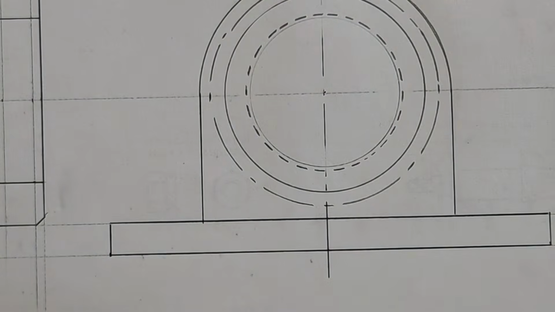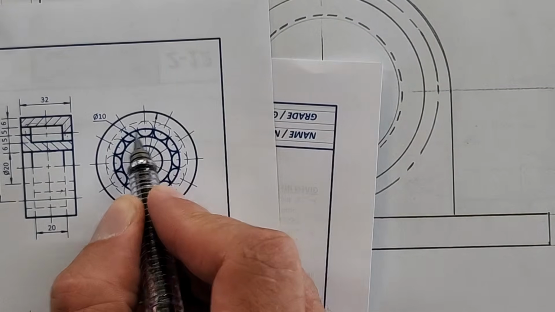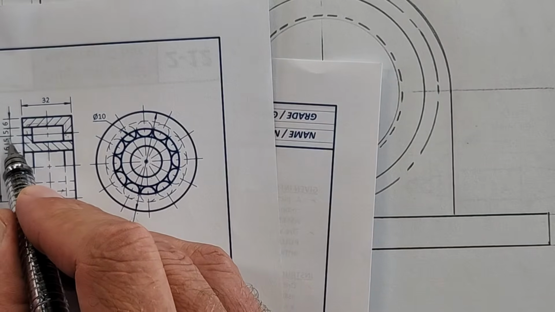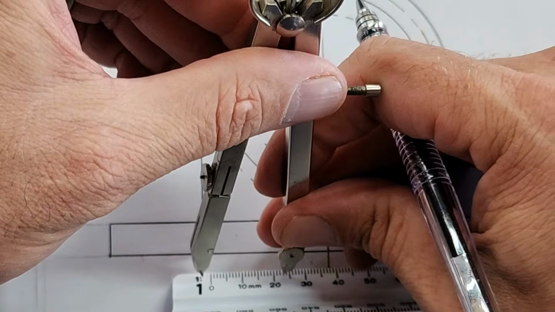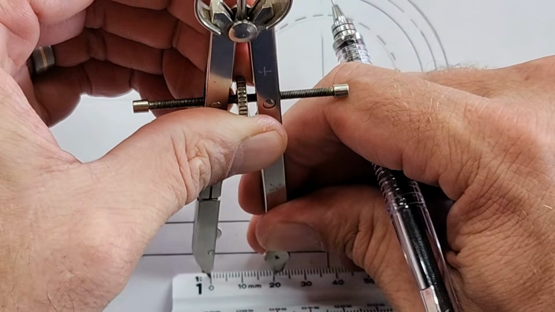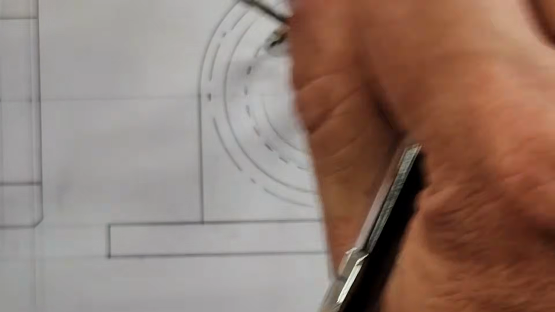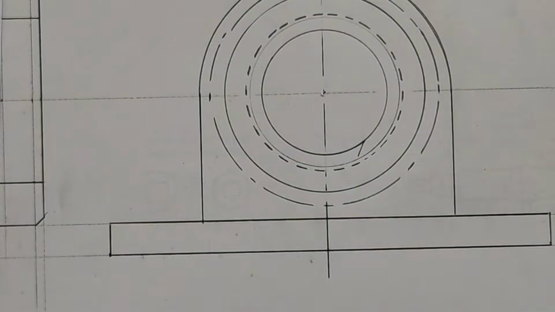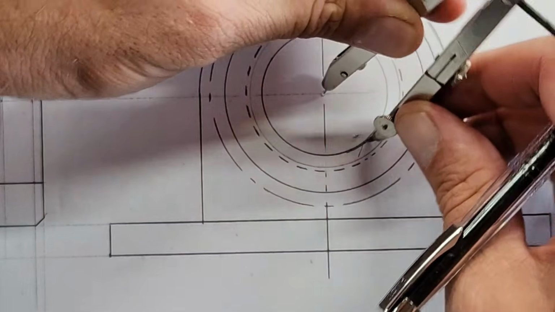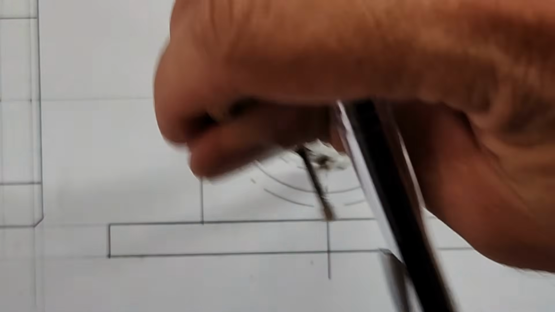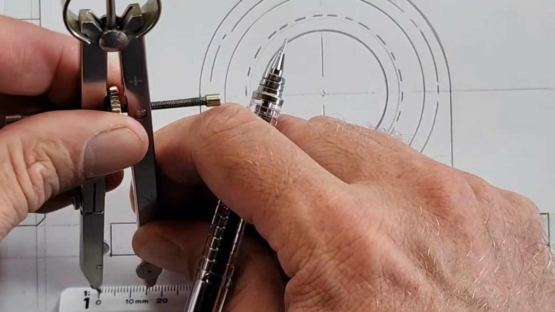All right, that's this line here. Now we're going to do another 5 and another 5. Now 20. Okay, another 5, bring it down to 15.